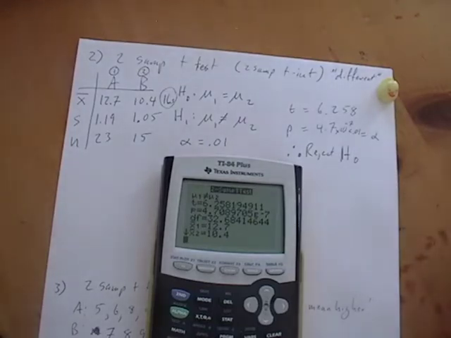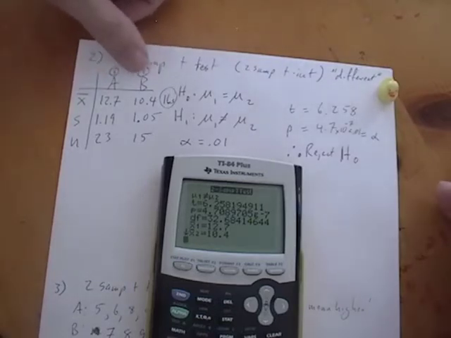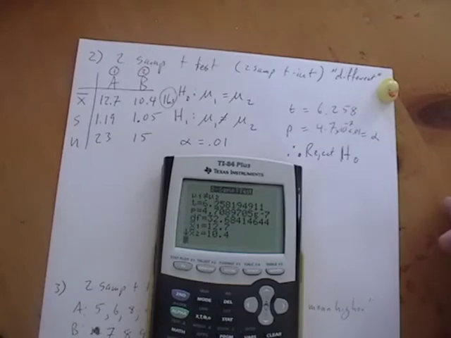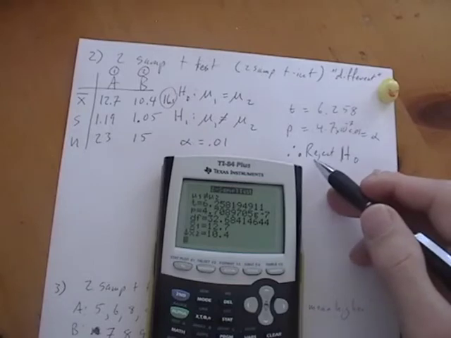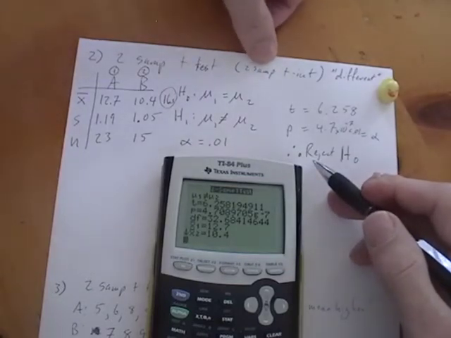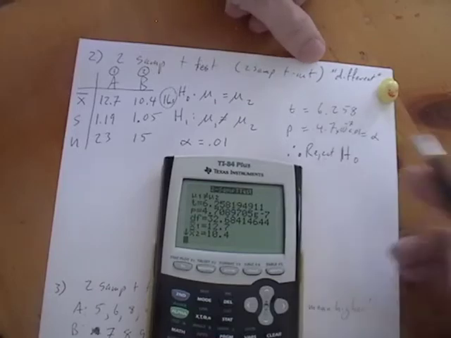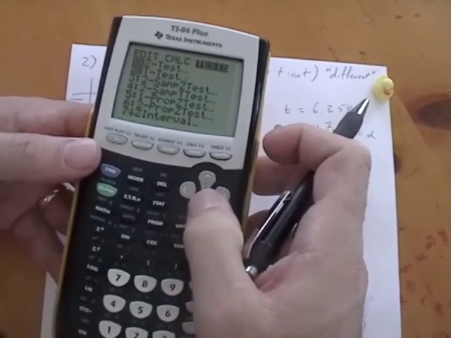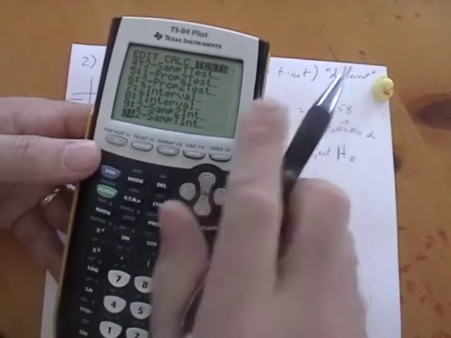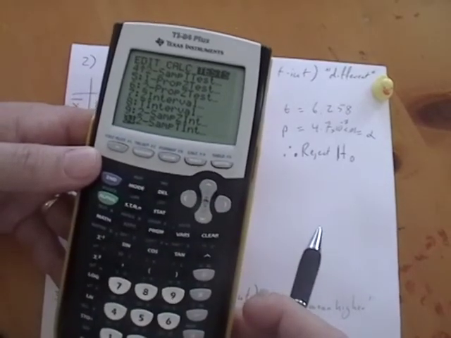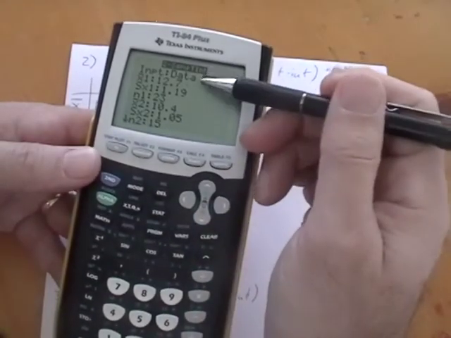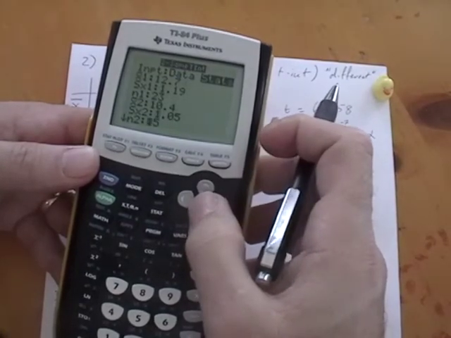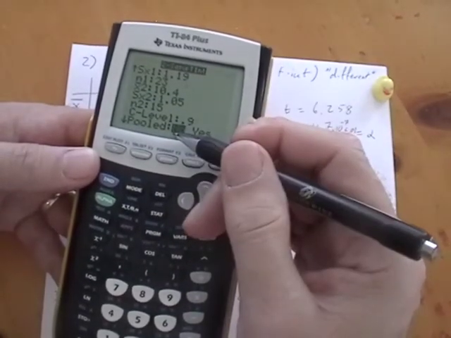Now, in this case, I've shown that the best explanation is that the two groups are different. So now the question is, how different are they? Since I did reject, I do move on to do a 2-sample t interval. Let's see what happens. Stat, tests, 2-SampTInt is line 0. I hit enter. All of the data is there. Pooled is still going to be no.